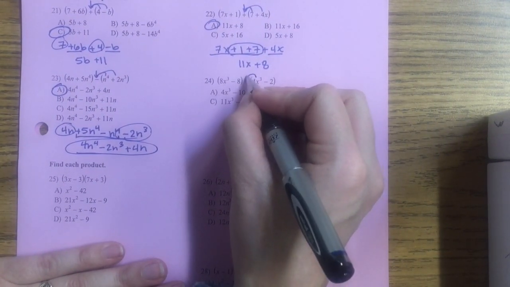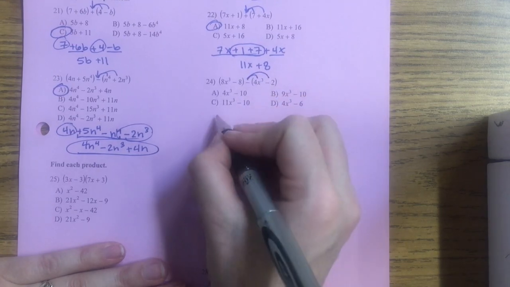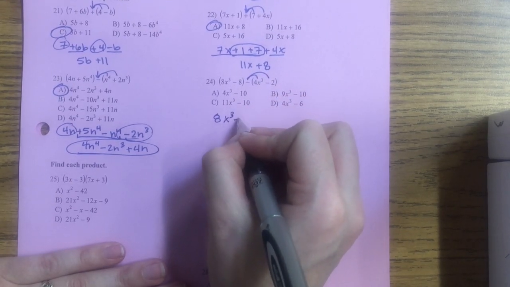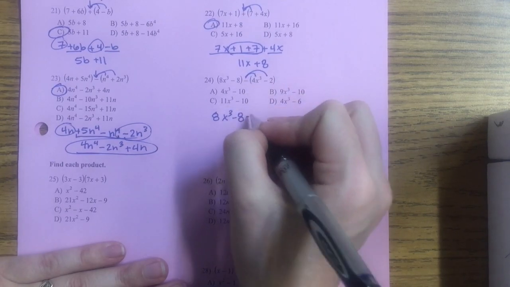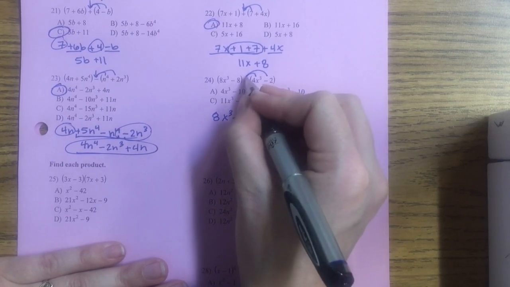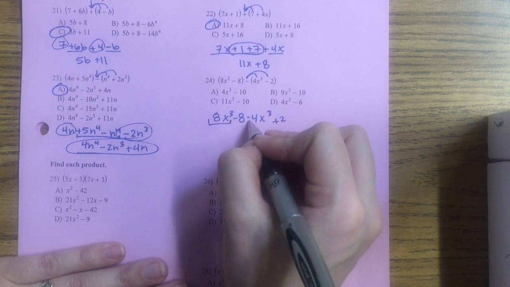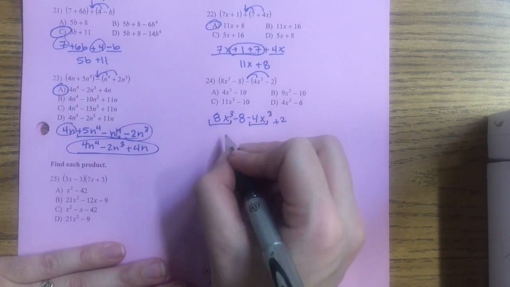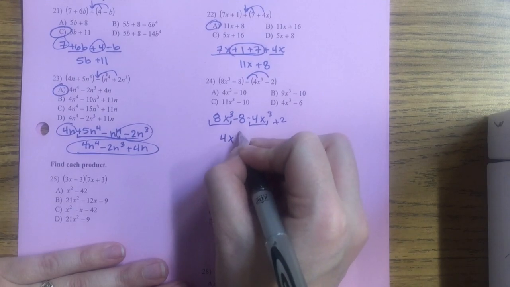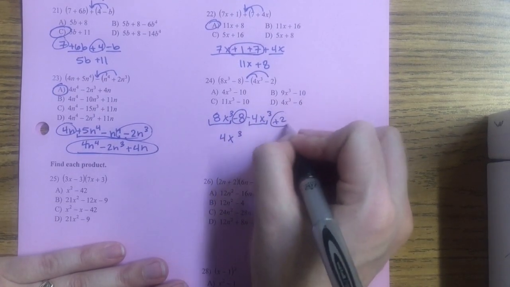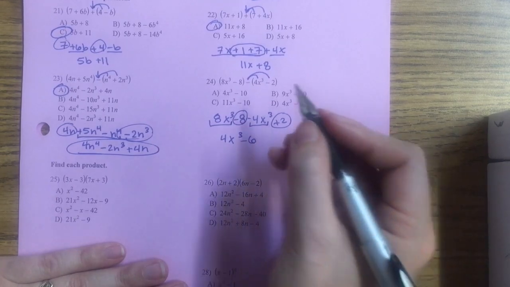Negative sign will distribute and change my signs. 8x cubed minus 8 minus 4x cubed positive 2. 8x minus 4x is 4x cubed. -8 plus 2 is negative 6.